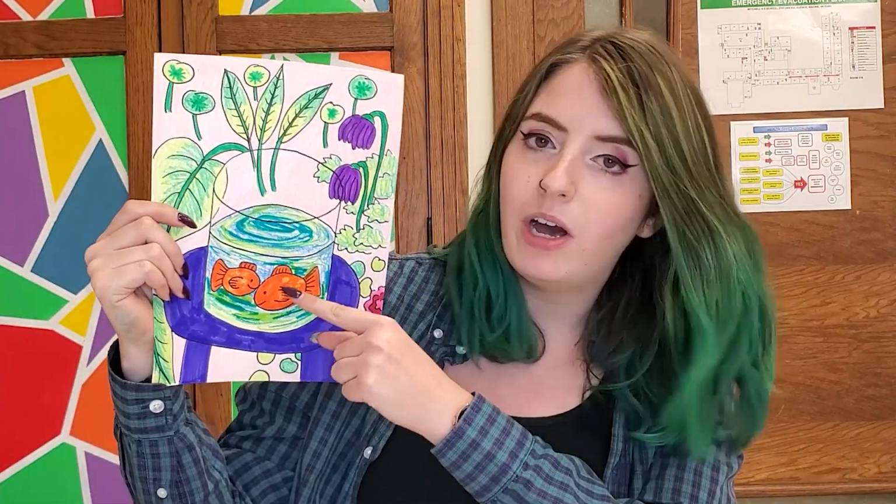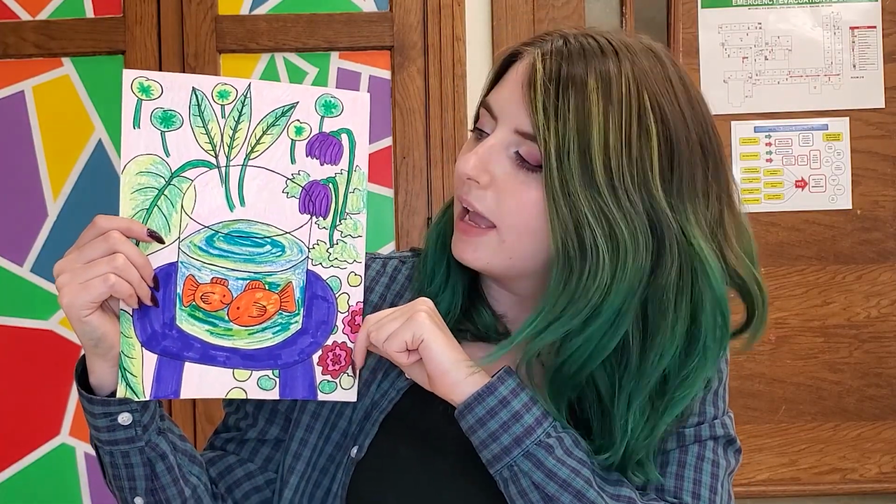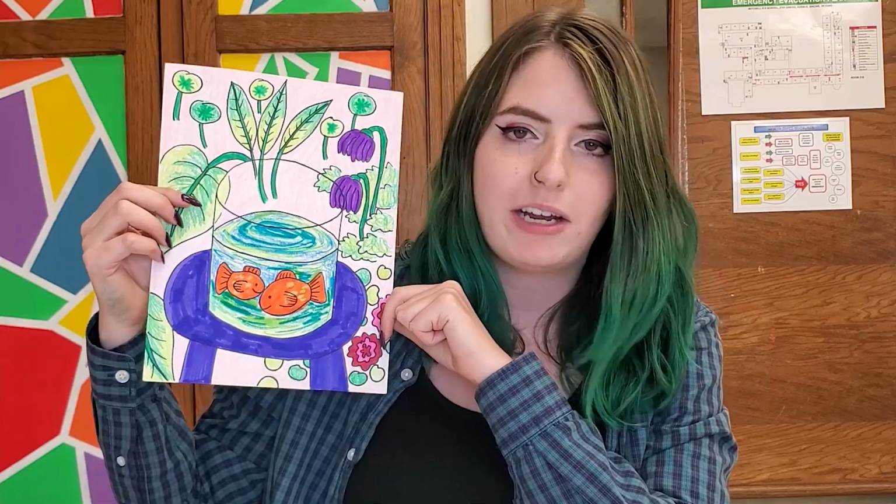So this here is my idea for you guys for our goldfish picture. Now we want to try to do impressionism like Matisse by using bold colors and shapes to make the idea of movement, which you see here in the water. I'm going to show you how to use crayons and markers to make it look like the water is moving. And we're also going to use some different techniques on the leaves and try to give them some texture.